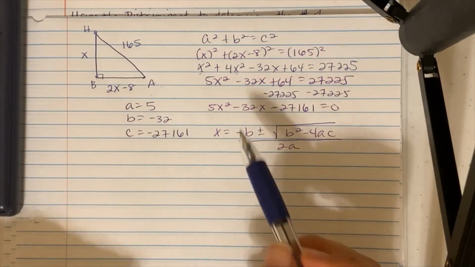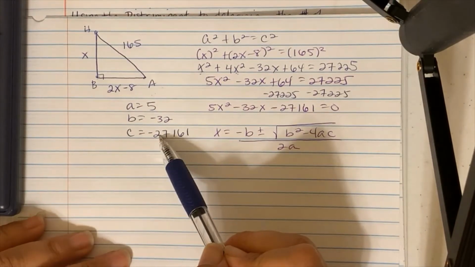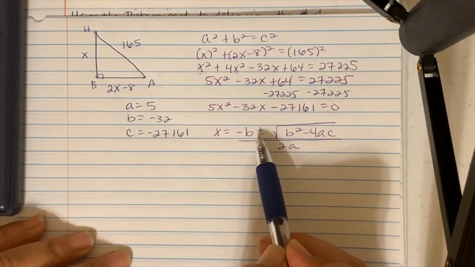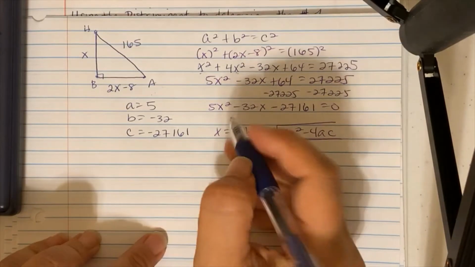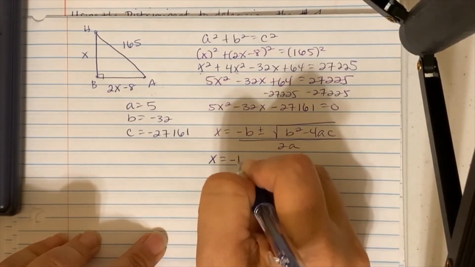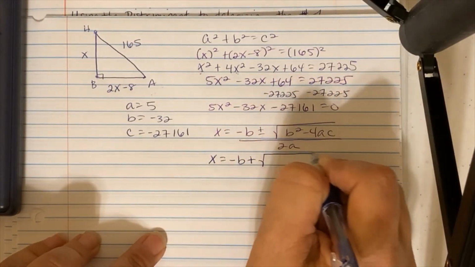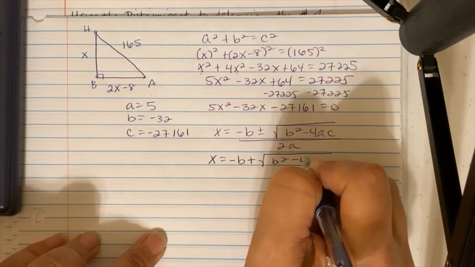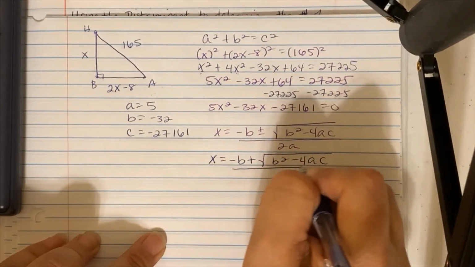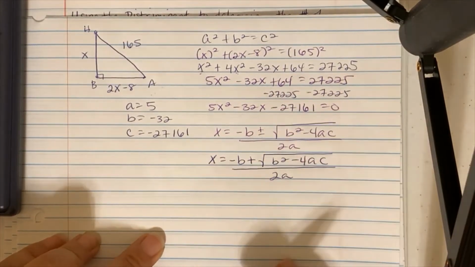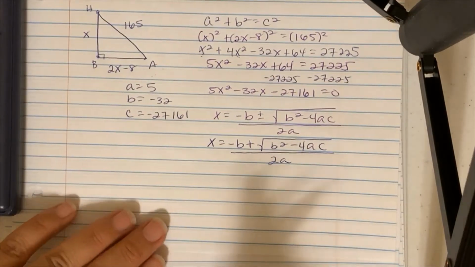Now, since we're finding distance, which is a unit of measurement, I'm not going to use the plus or minus anymore. I'm just going to write it as x equals negative b plus the square root of b squared minus 4ac, all divided by 2a.